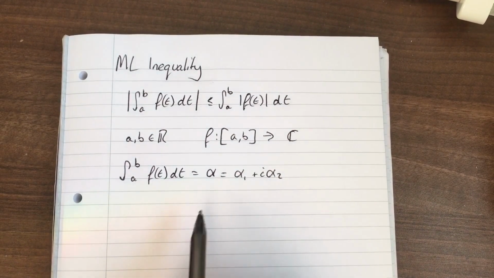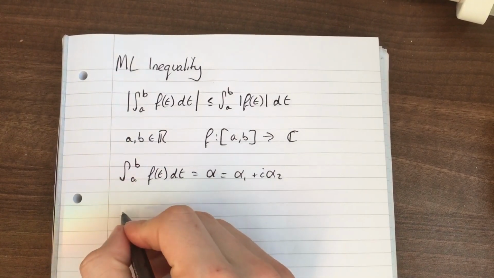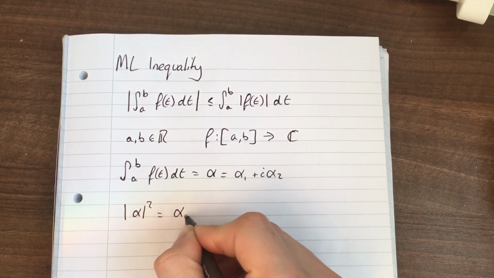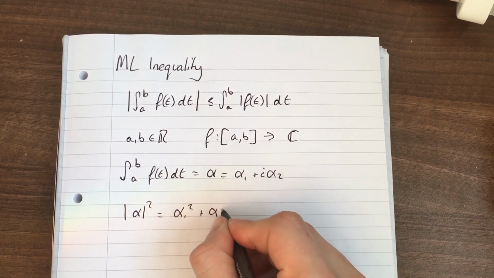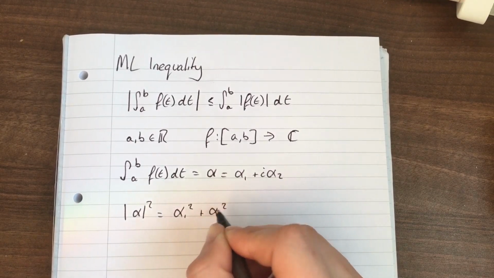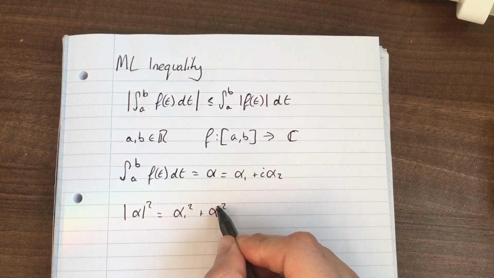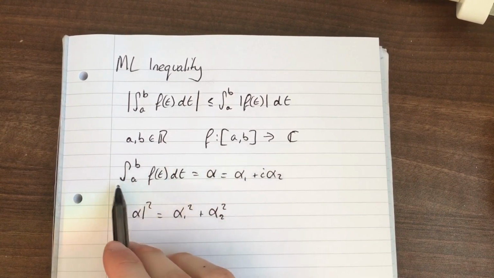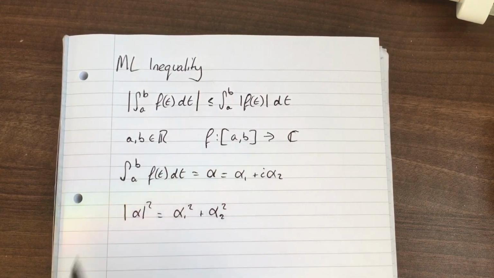So whenever we're dealing with the size of a complex number, it's sometimes helpful to look at the size squared, because then we can break it down into the components squared. So the absolute value of alpha squared is the absolute value of alpha 1 squared plus alpha 2 squared. Now what we're going to do is use the fact that alpha 1 is the real part of this integral and alpha 2 is the imaginary part.